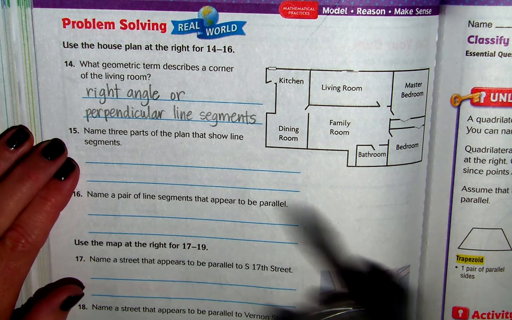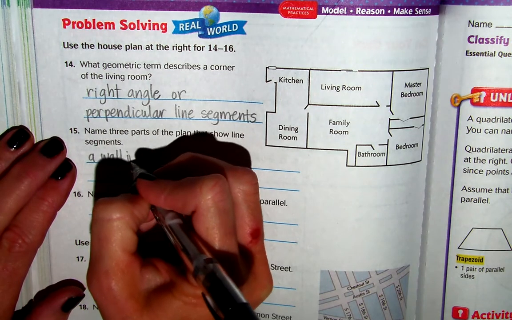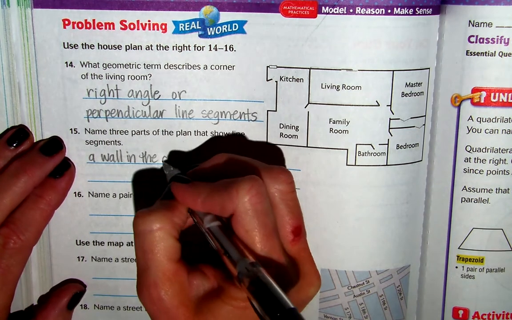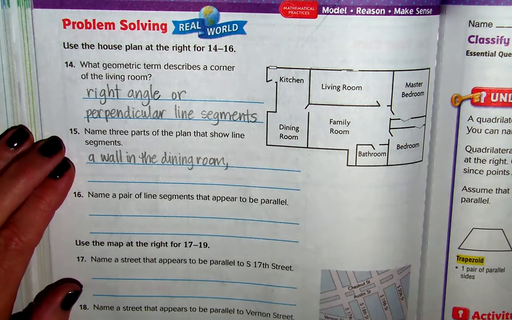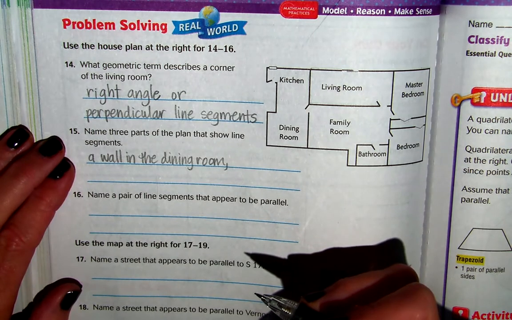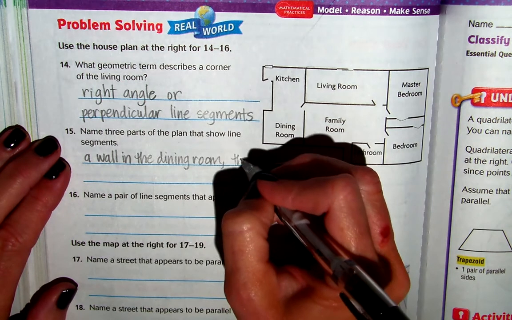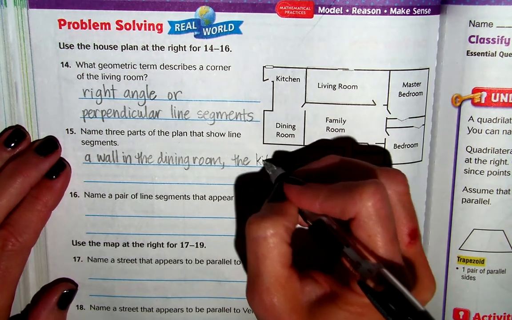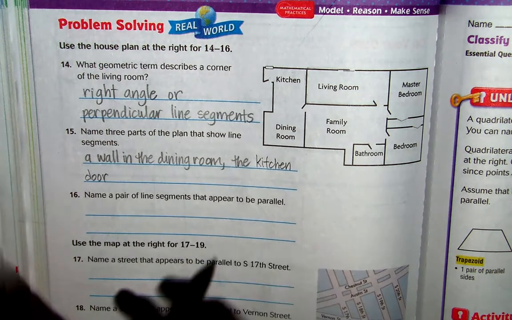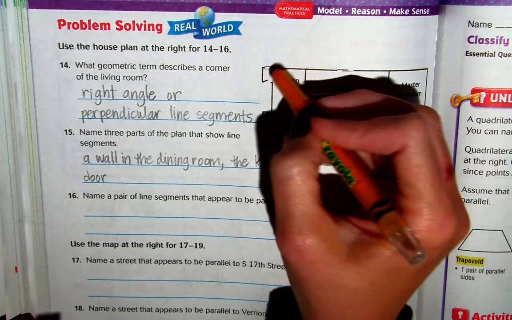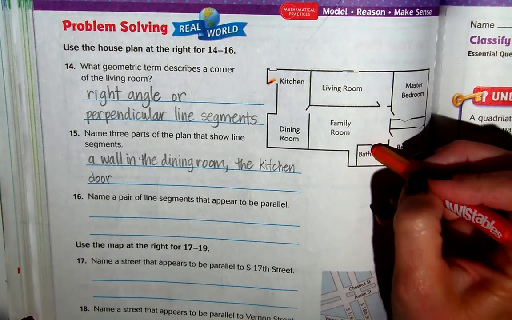So I'm going to say a wall in the dining room. I've got to name 3 of these, so I can pick any. The kitchen door, because that's a line segment right there. Here's another bathroom door.